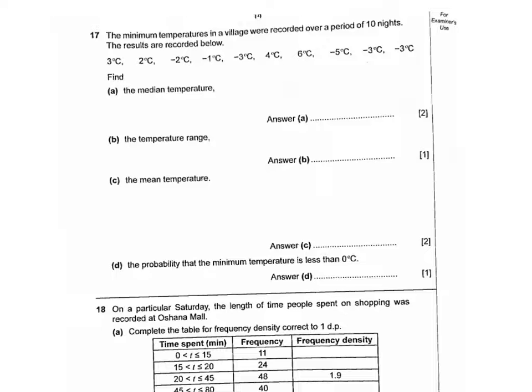So if I start from the lowest temperature, I will have -5 followed by -3, three of them, and then I have -2, -1, then I have 2, 3, 4, 6. So these numbers were 10: 1, 2, 3, 4, 5, 6, 7, 8, 9, 10. I need to count if mine are also 10: 1, 2, 3, 4, 5, 6, 7, 8, 9, 10. Then I know I have all of them.